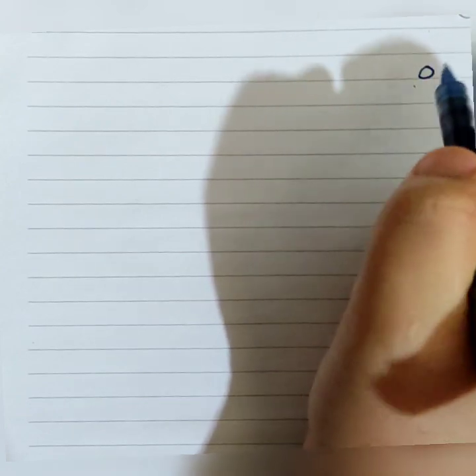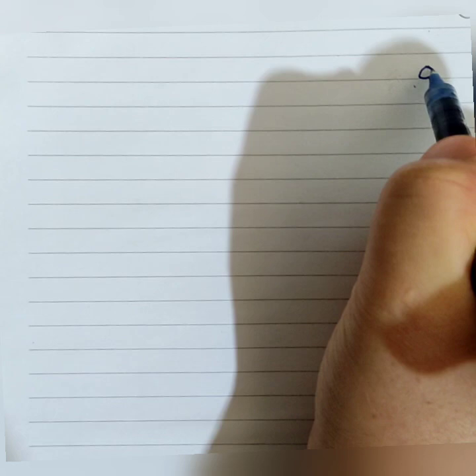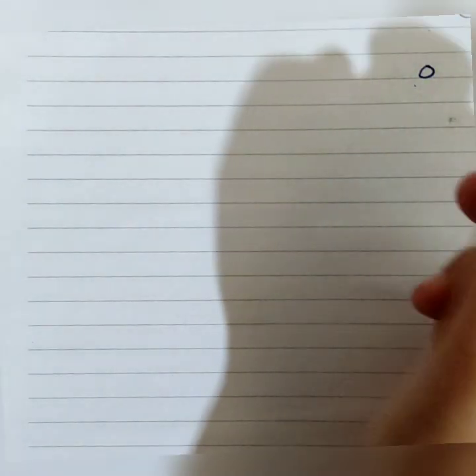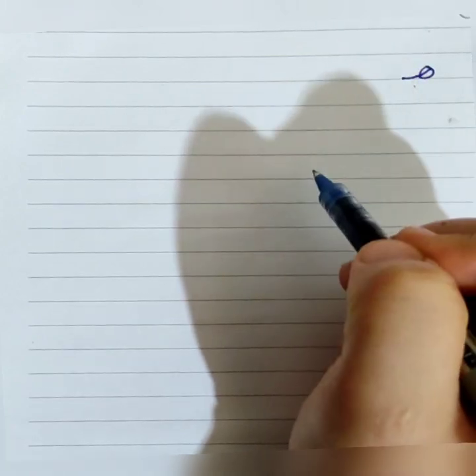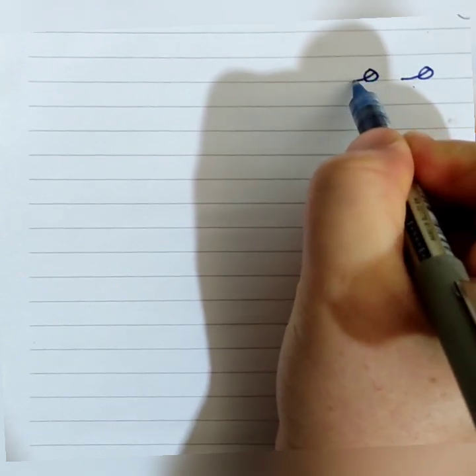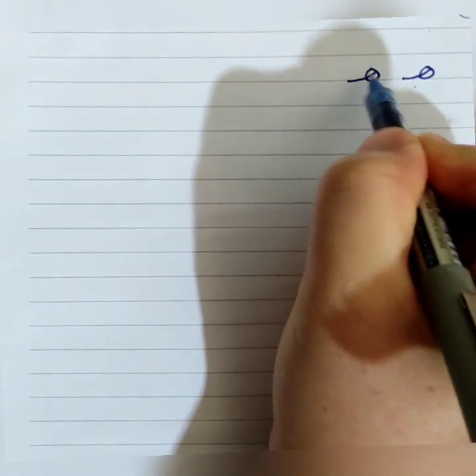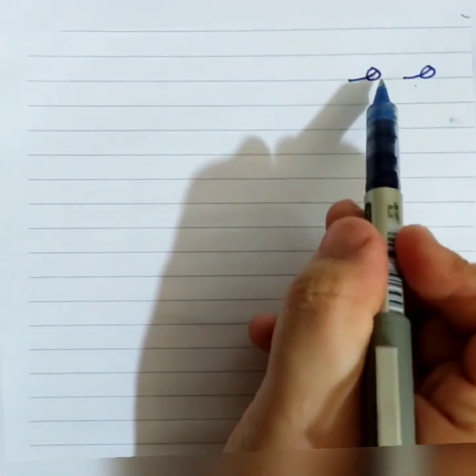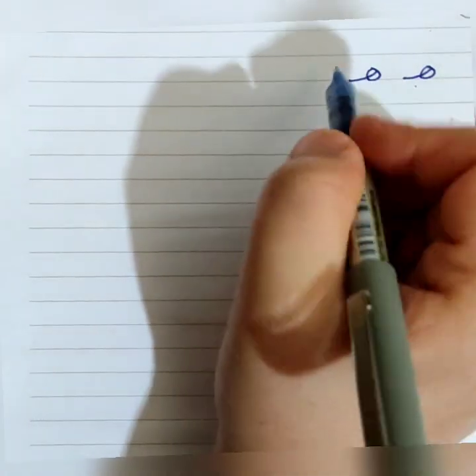Let me draw an eye drop, and we need to draw a line right here, right this part that moves to the left side. Again, an eye drop with a line that cuts it into parts, and this line moves to the left side.